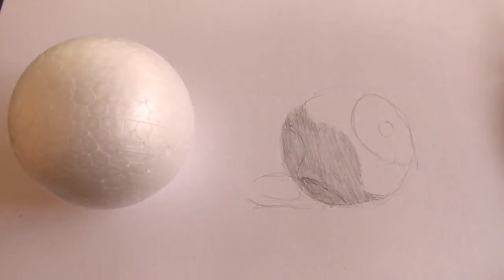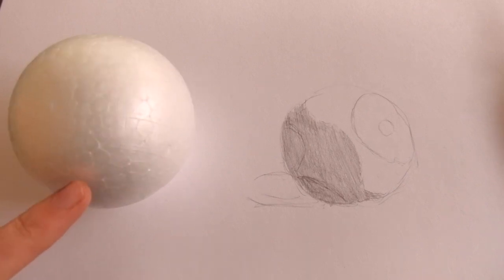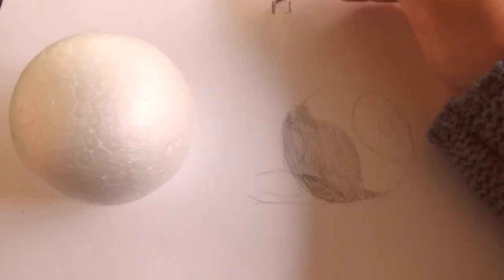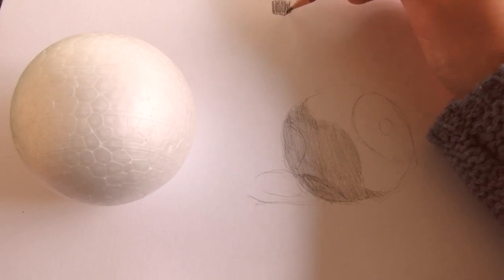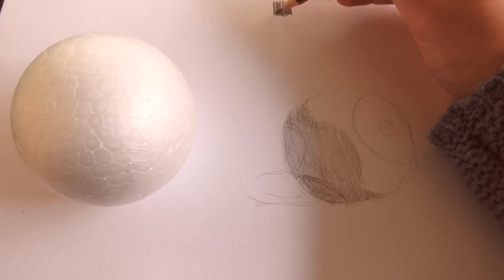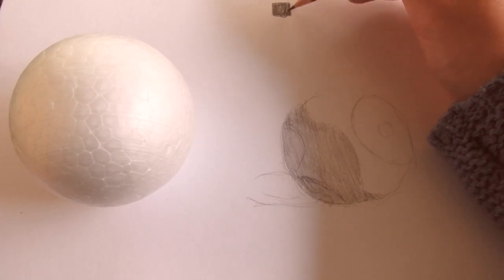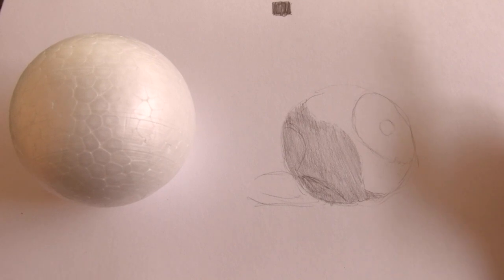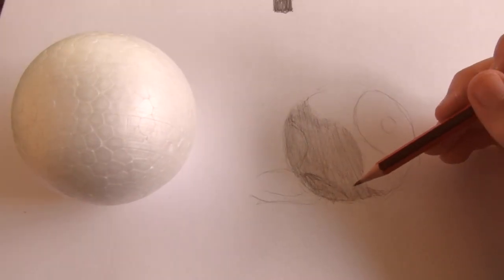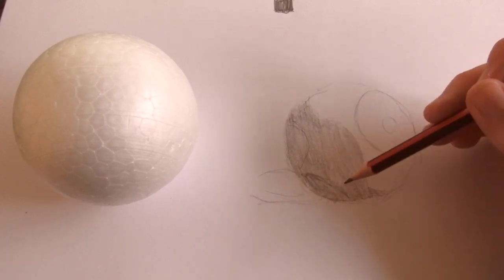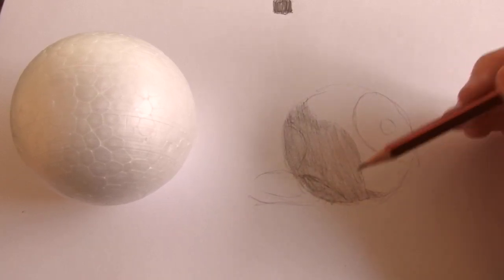Right, so looking at this, the darkest place on the sphere is definitely here. So I'm going to draw in my darkest shade here. I'm going to make that fairly dark, because I'm going to exaggerate this sphere. I don't want this to be a light floaty sphere, I want it to be a heavy sphere. Then after that, we've probably got some of our mid-tone, or more core area, coming out around here.